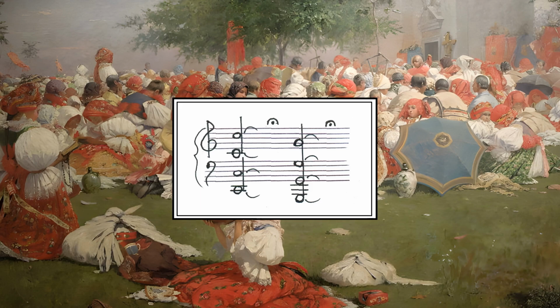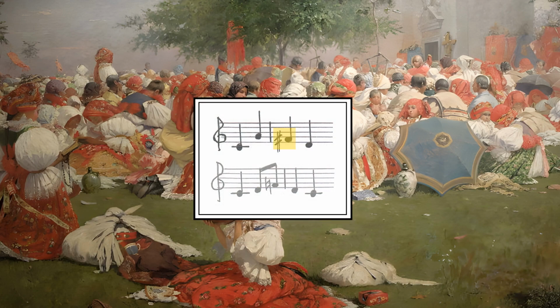But it's an excellent theme for building variations, because this unusual interval, C major with this F sharp, followed by its resolution with F natural, it's distinctive, and it's easy to recognize as we go.